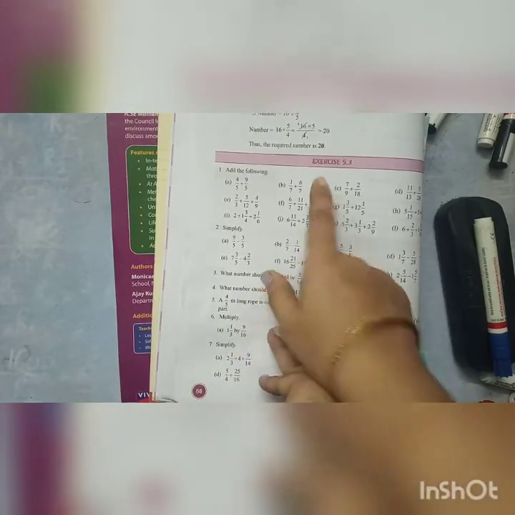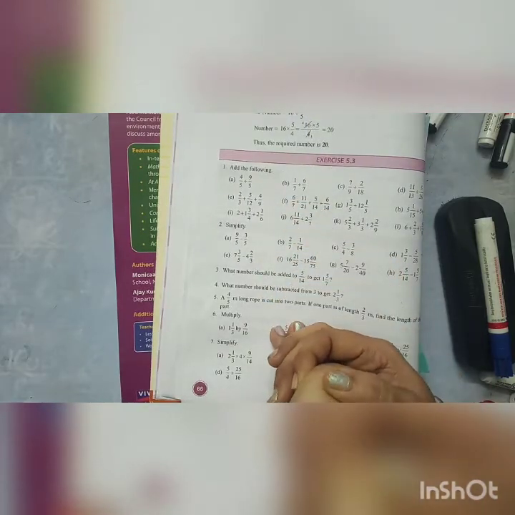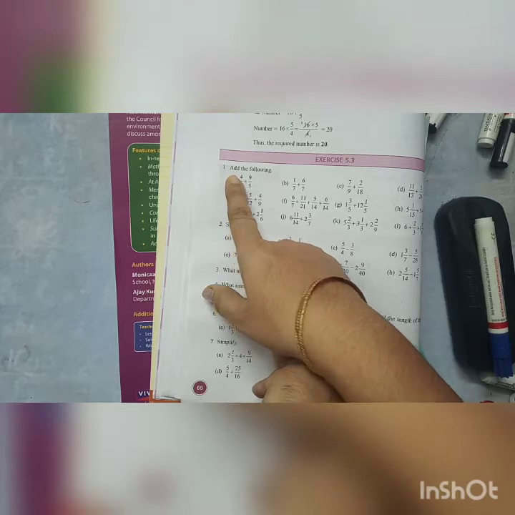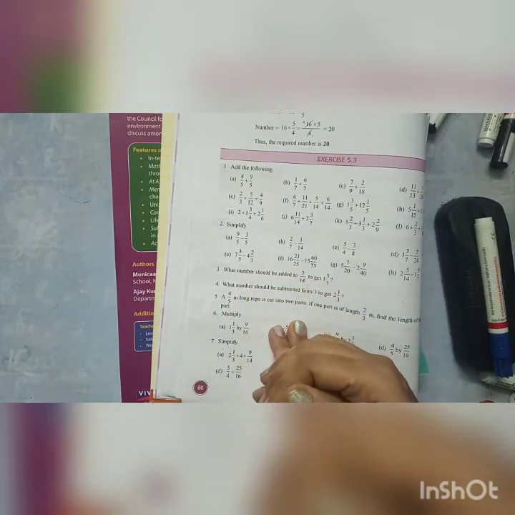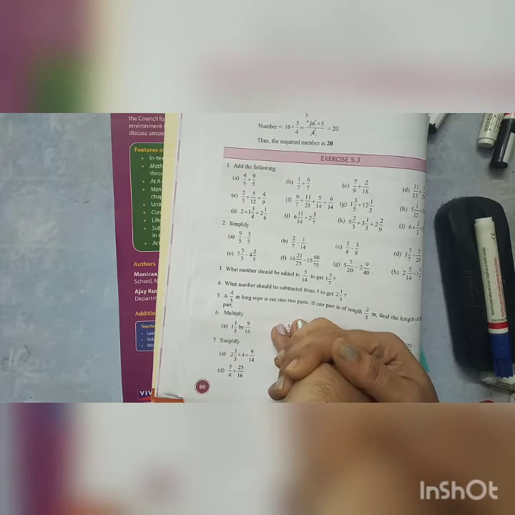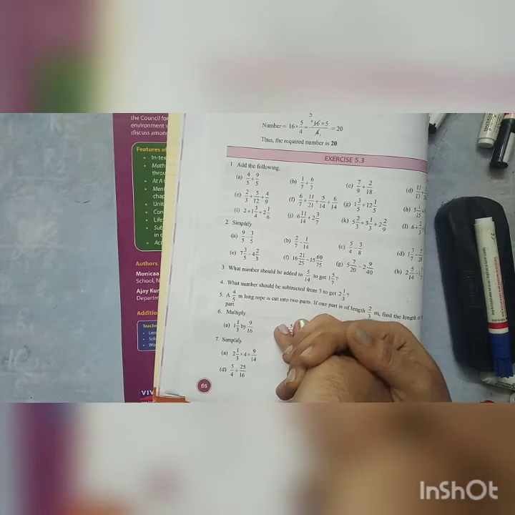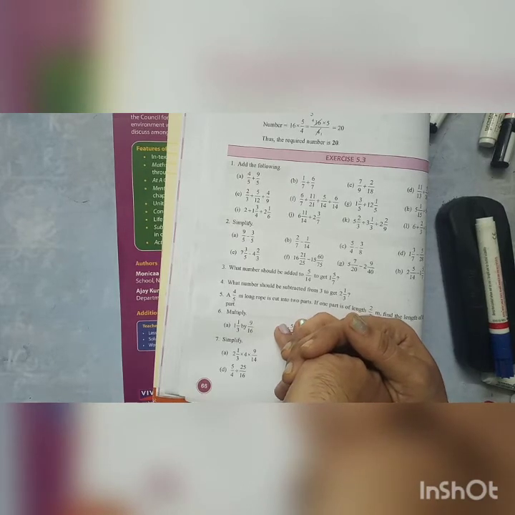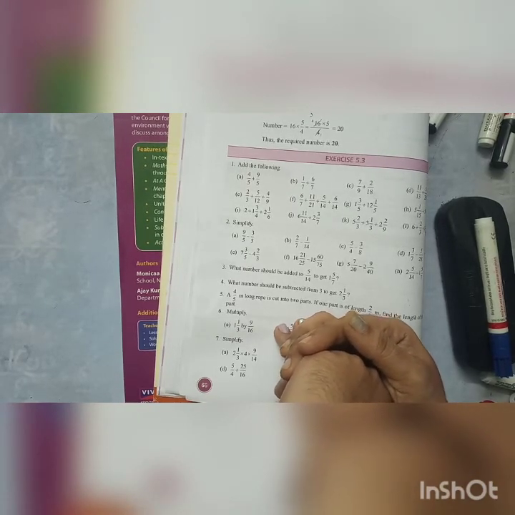We will start with exercise 5.3, where you need to do the addition of the fractional number and the subtraction of fractional number. So this addition and subtraction is similar to what you did for the greater number, smaller number, and then your comparison, whatever is there, that same method we will follow.